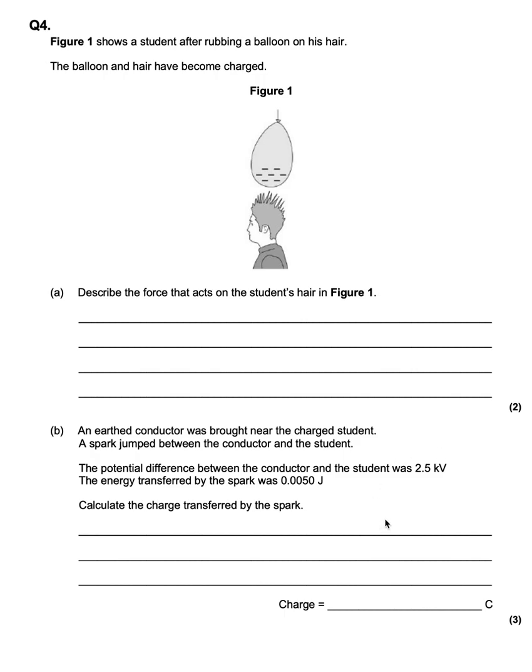Okay, so this is actually not too difficult of a calculation because it gives us the terms potential difference, energy transferred and charge, and the equation you should have written down is energy transferred equals potential difference times charge.